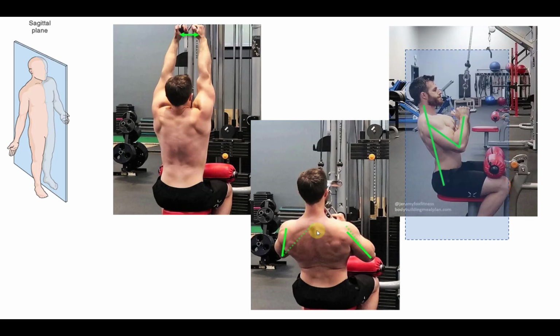If I try to look at this from the back, it's going to be hard for me to see because I'm going to see more of a straight line, and I'm not going to be able to really appreciate that plane unless I move to the side here so I can see what's going on in that activity.